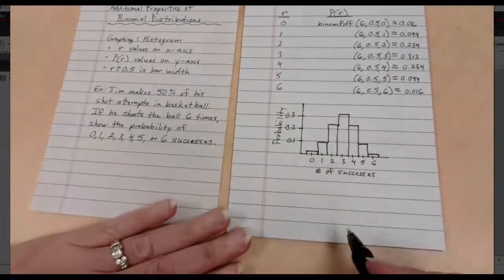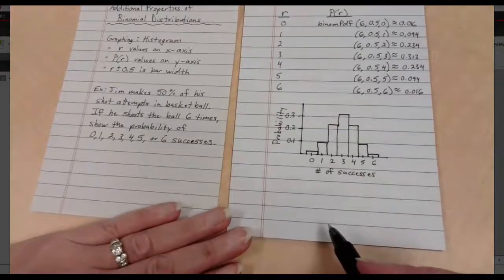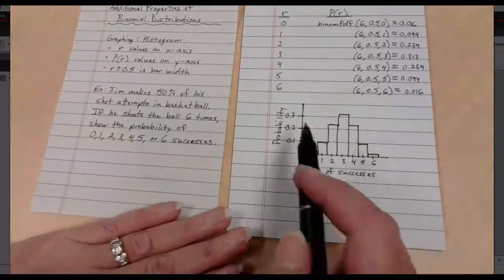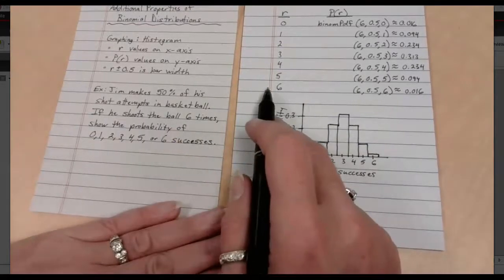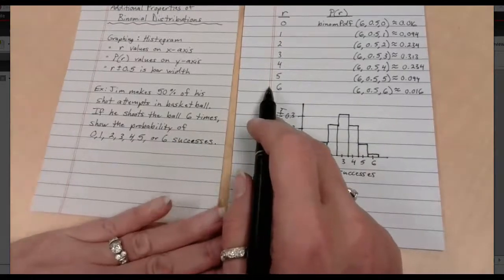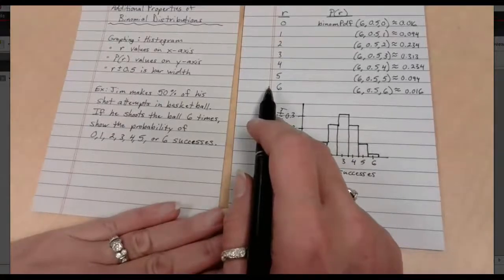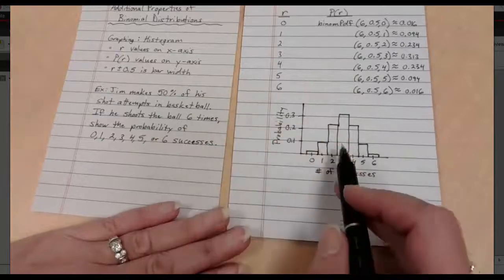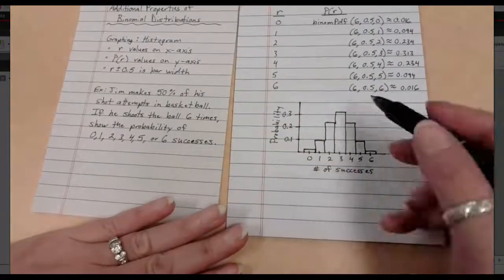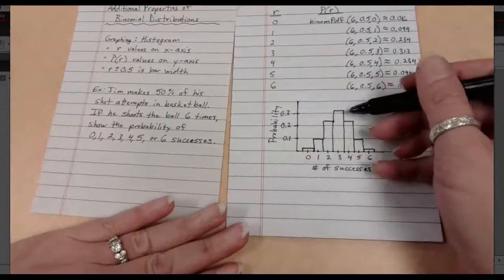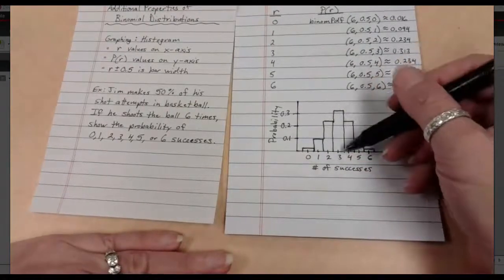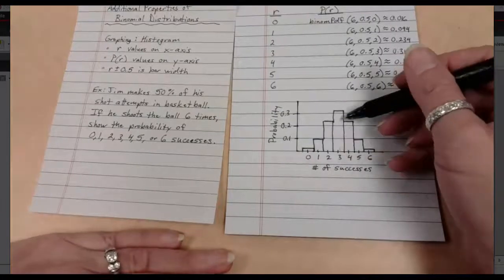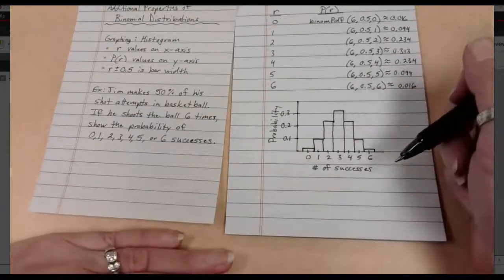Why is it highest in the middle? Well, just think about this. You're going to shoot 6, or Jim is going to shoot 6 in the gym. If he usually makes 50%, what would you expect him to make out of 6? You would think that it's very likely that he would make 50% or half, and that's where we see our largest probability, halfway through at 3 shots is the most likely option. All of the other things could happen, but 3 made shots is the most likely probability.